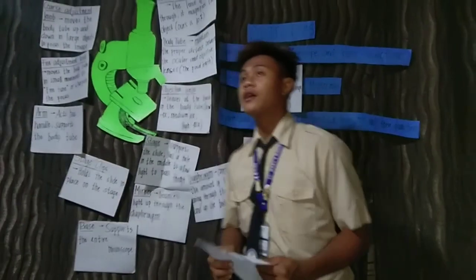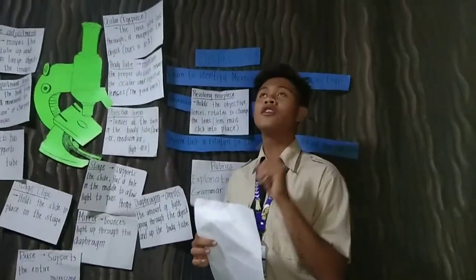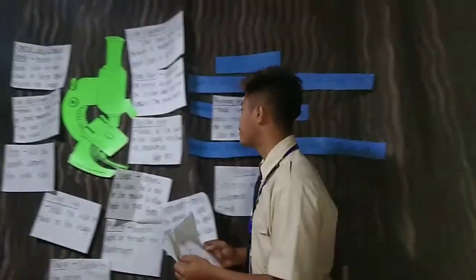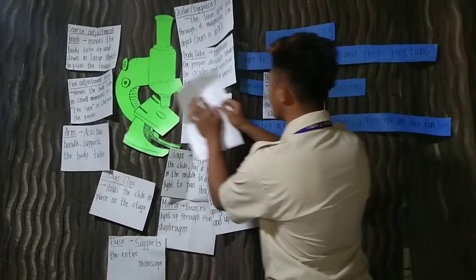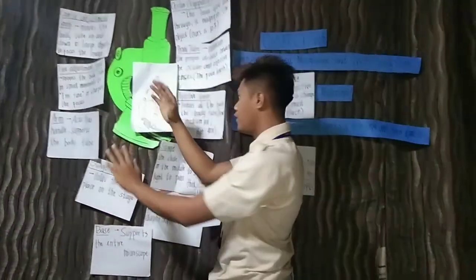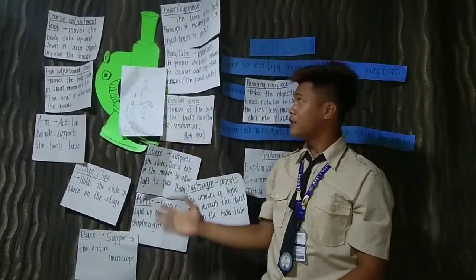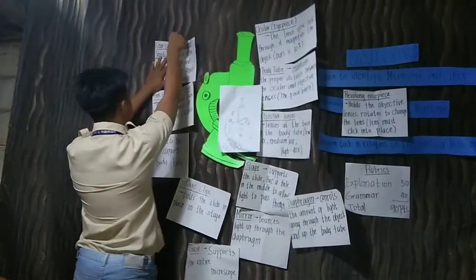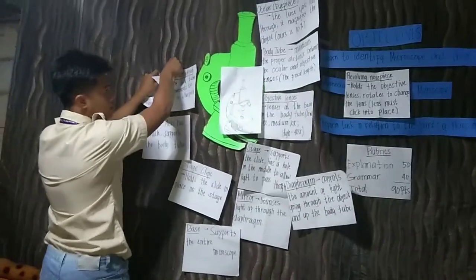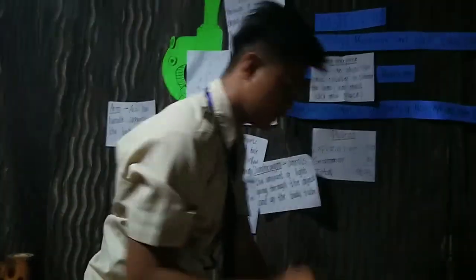This time, you will get one whole sheet of paper, and you will be answering this. What you need to do is give the following parts of the microscope and their functions. So, I will remove this for you to be able to answer it honestly.